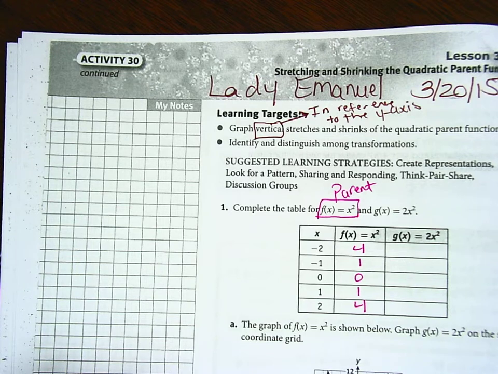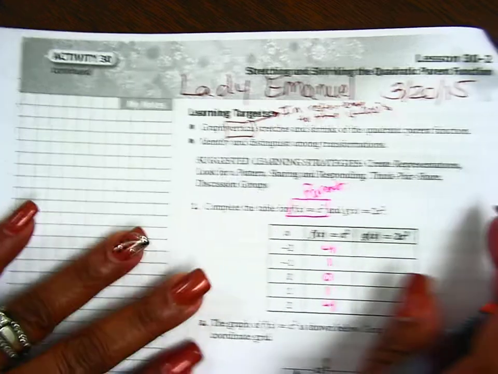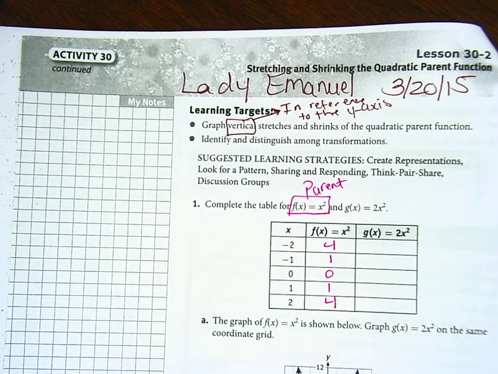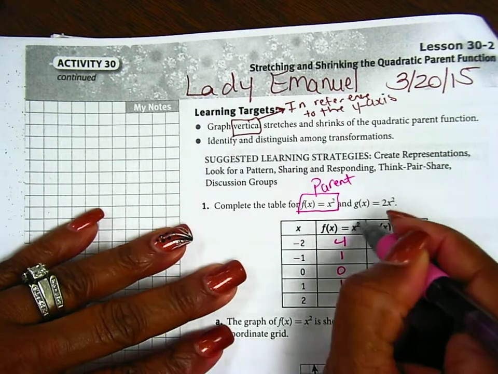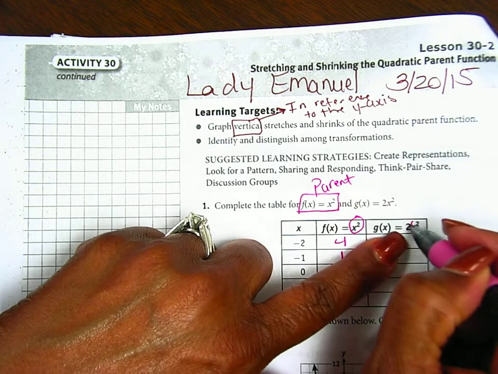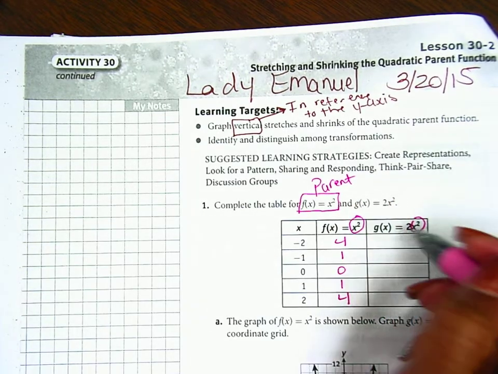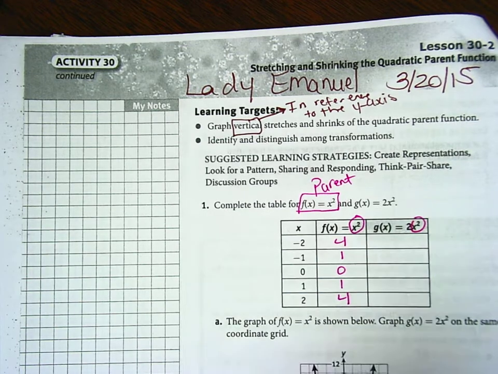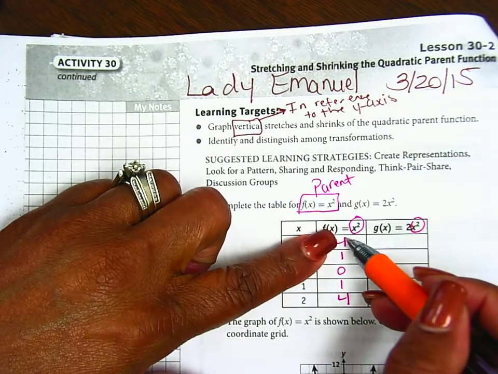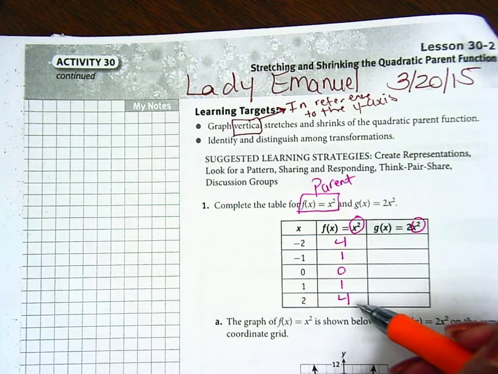Where's my gray highlighter? Anyway, let's do this lovely orange for here. Here it says 2x squared. Notice here is the x squared, the parent function, right? g of x is 2x squared. So this is the parent function being multiplied by a factor of 2. That means all I have to do is double the y values for the parent function.